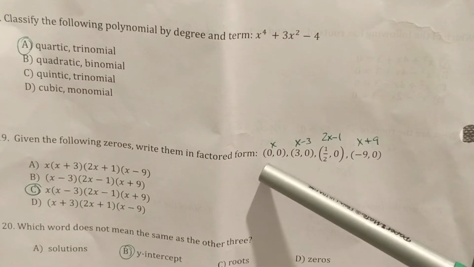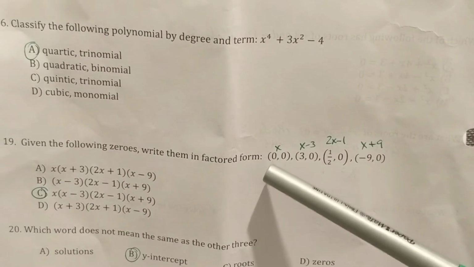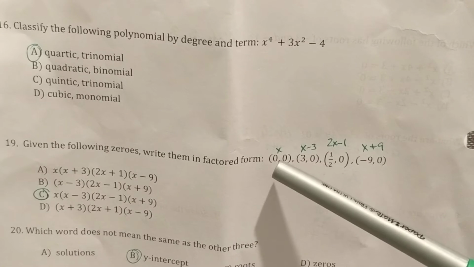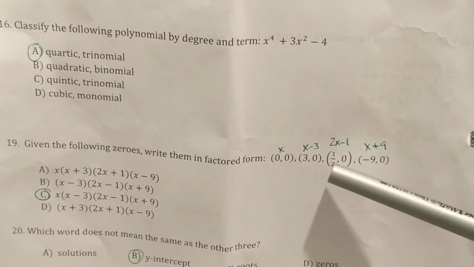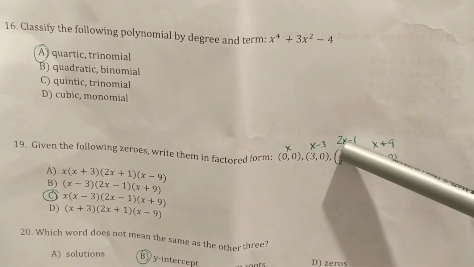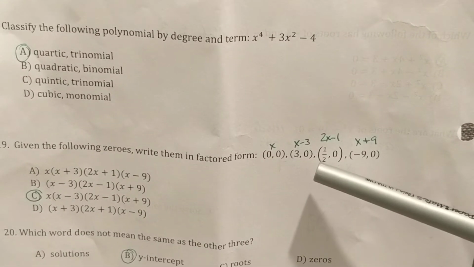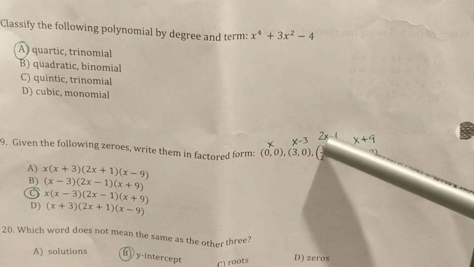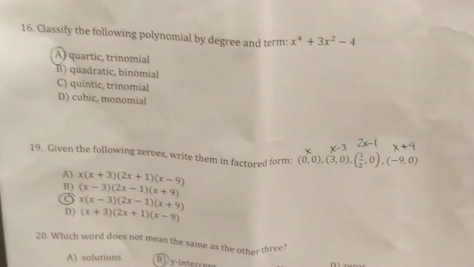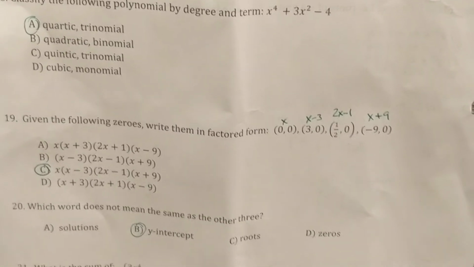Now, for 0, it's just going to be x, because if you do x plus 0 or x minus 0, you're just going to get x. So that's why x is for 0. For the fraction, remember you change the sign of the number on top, so that's where x minus 1 comes in right here. Then you multiply the bottom number by x, so it'd be 2x minus 1. So C would be correct.